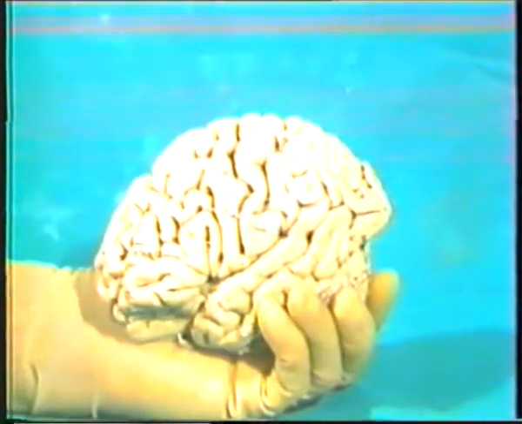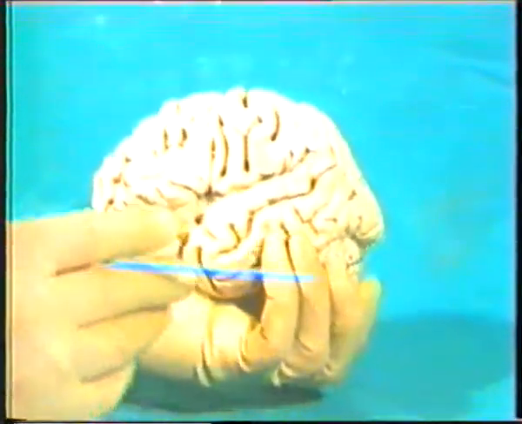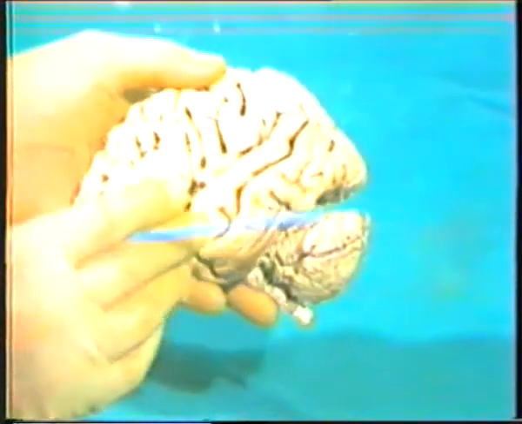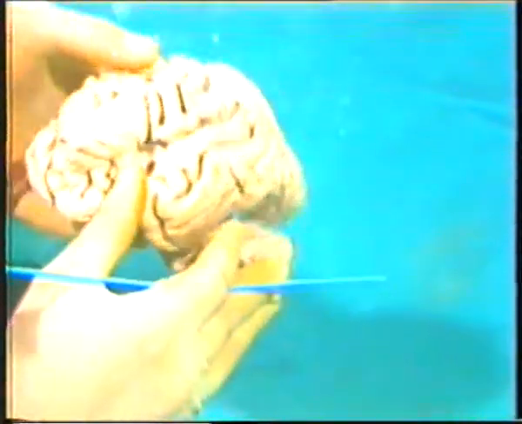This is the lateral sulcus. It is called lateral because its stem runs laterally between the temporal pole and orbital surface.